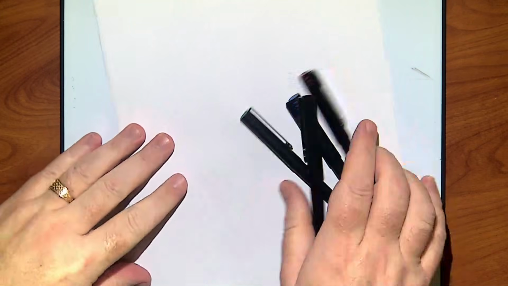I can just do all my papers sideways. I don't know if you can write this one, just writing on a white piece of paper.